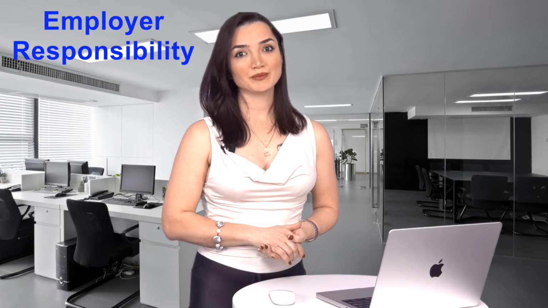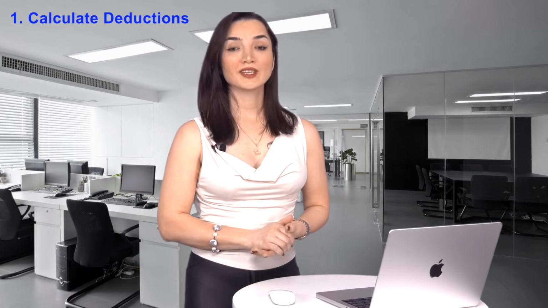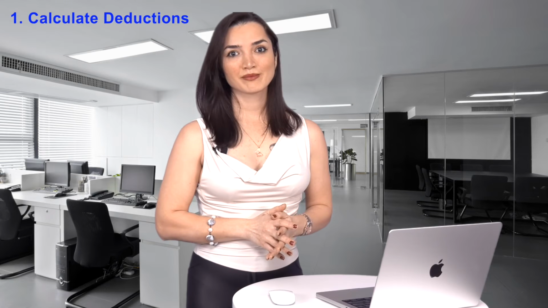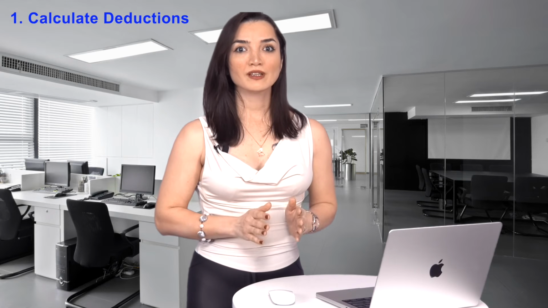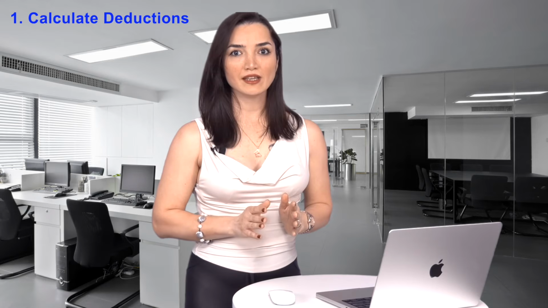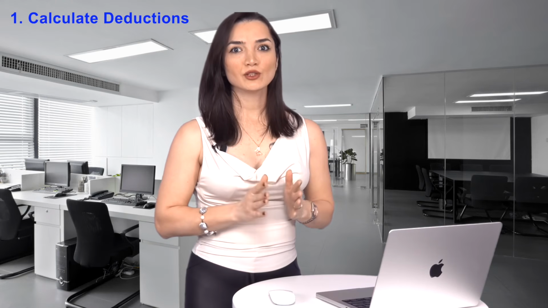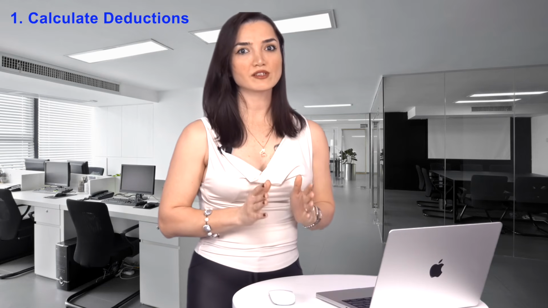Employers' responsibility. Okay, employers, this part is for you. If you have employees, here's what you need to do to stay compliant with the CRA. Calculate deductions. You'll need to figure out how much CPP, EI, and income tax to deduct from each employee's gross pay. Tools like the CRA's Payroll Deductions Online Calculator or payroll software can make this easier.